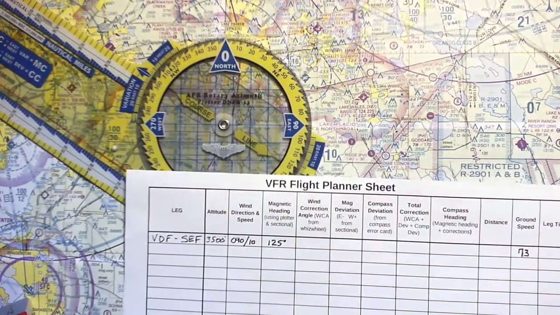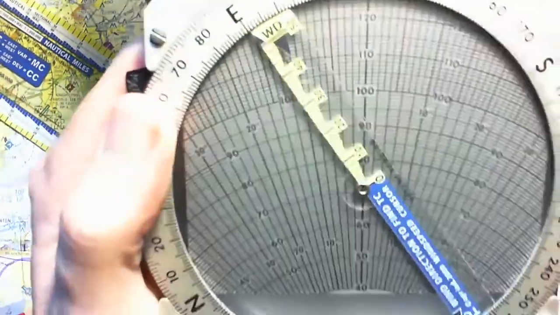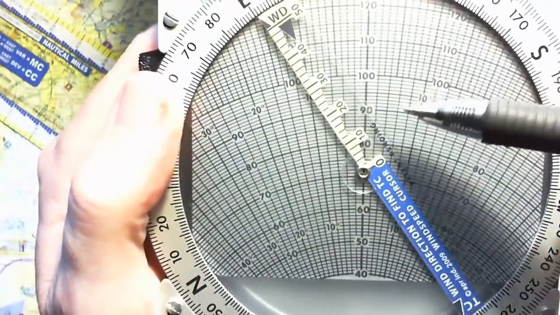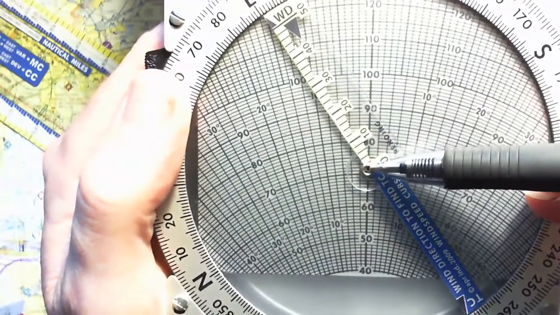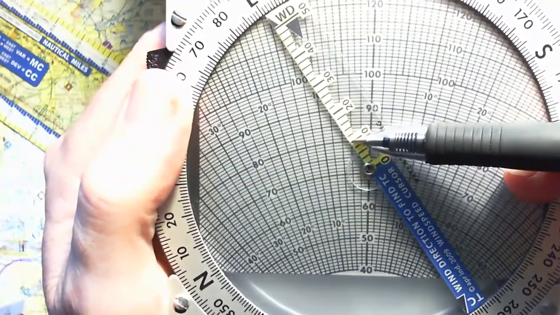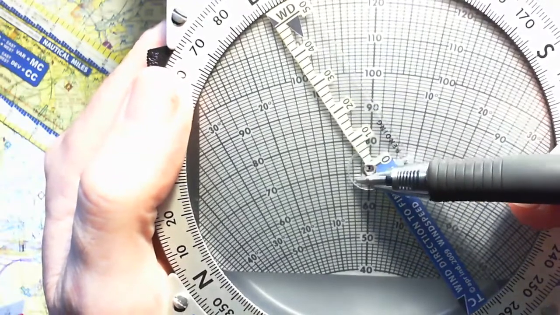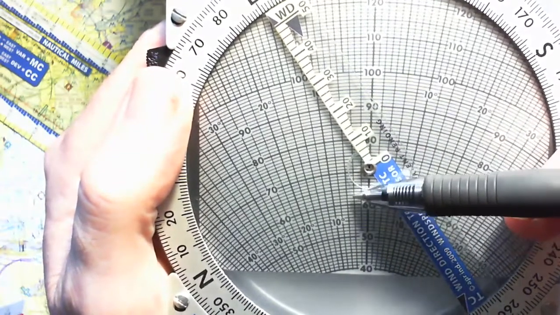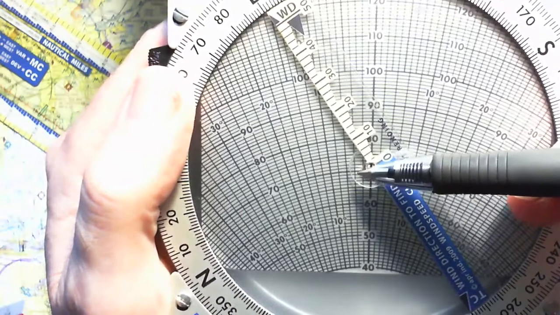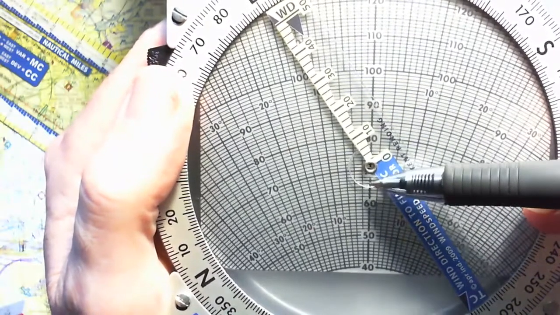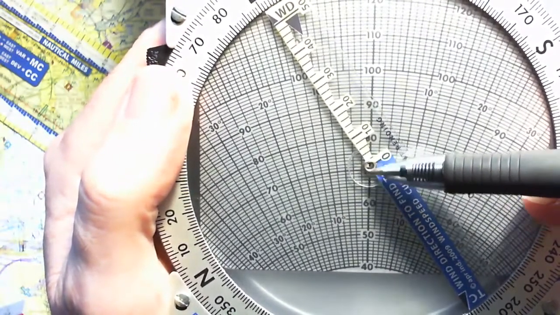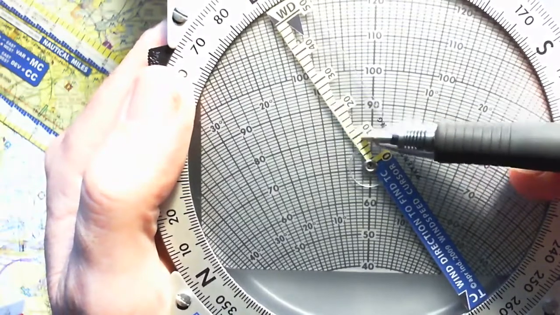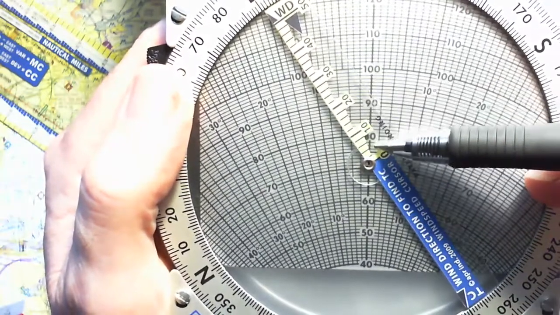And at the same time, we've got our wind correction angle. And here's my wind correction angle. It's off to the left. And these vertical lines that kind of fan out a little bit, those are the angles. So here, this would be 0. So if my wind line was going up this way, it'd be 0 degrees.